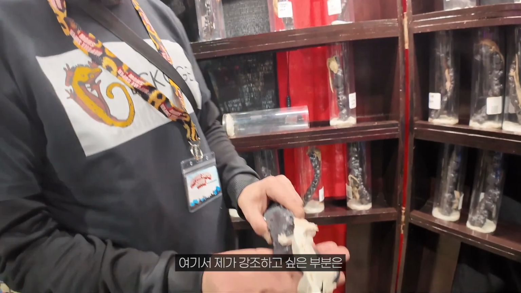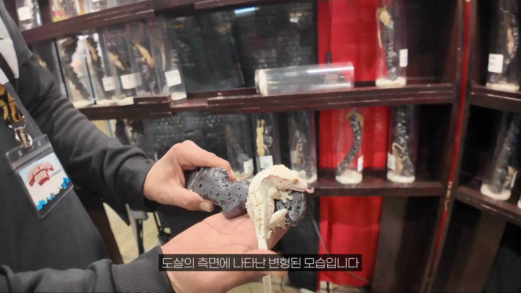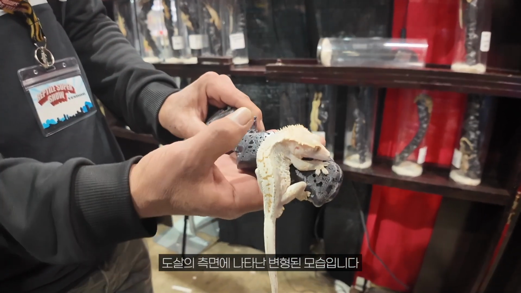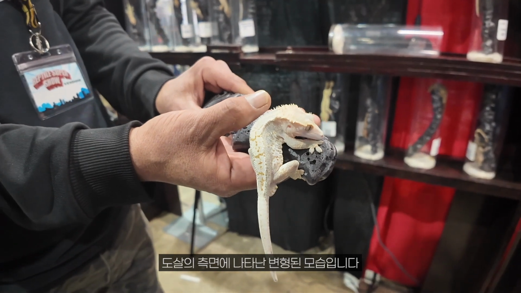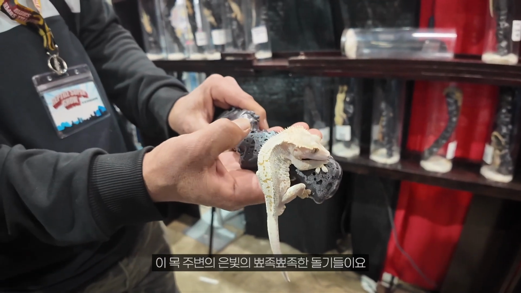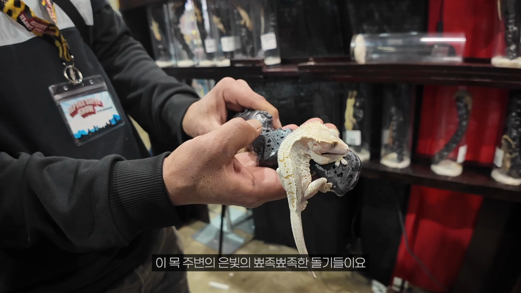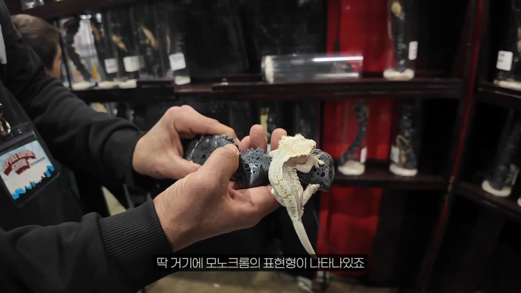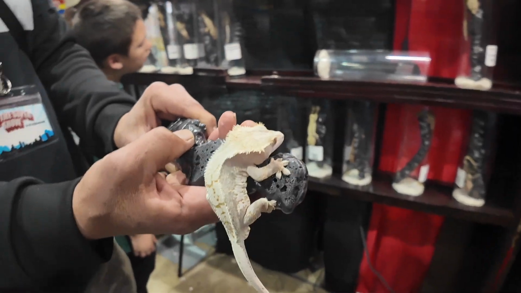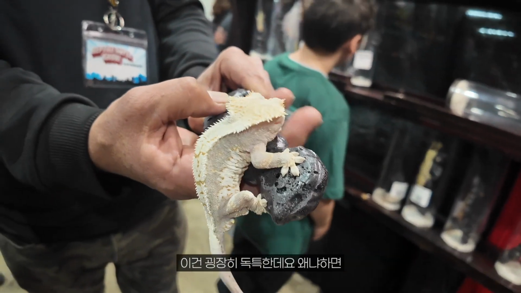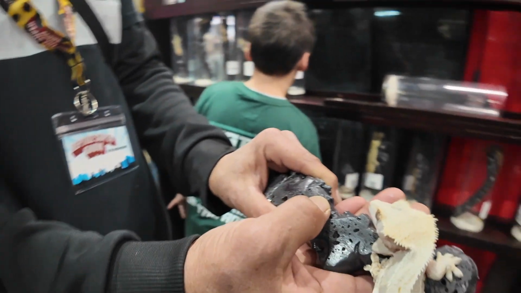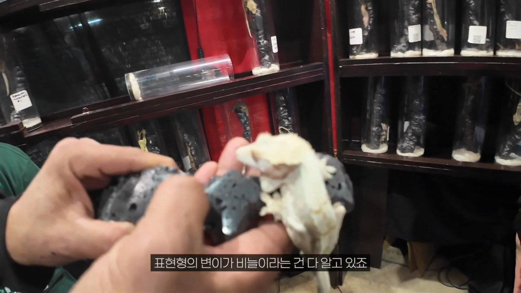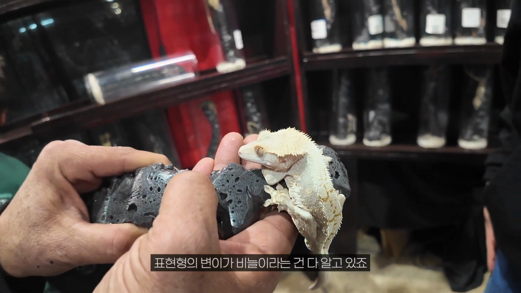But so here, what I want to highlight is the actual mutation that goes on the side of the dorsal, making like a necklace of spikiness, silvery monochrome expression just in that section. And this is very unique because we know that next in the modification of our phenotype will be the scales, right?